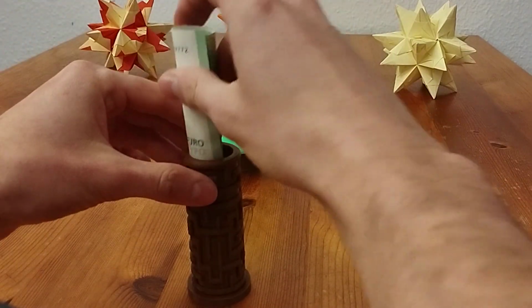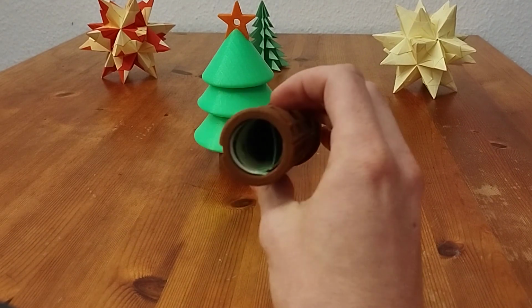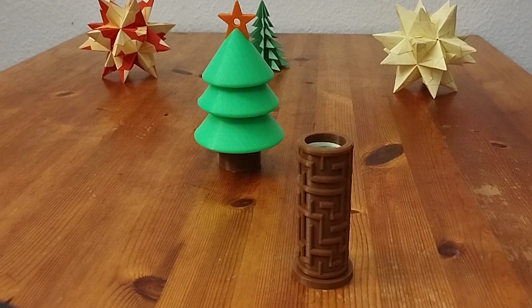In case you want to print this container yourself, we are going to upload the print files, so feel free to use this as a cache container, Christmas ornament or present.